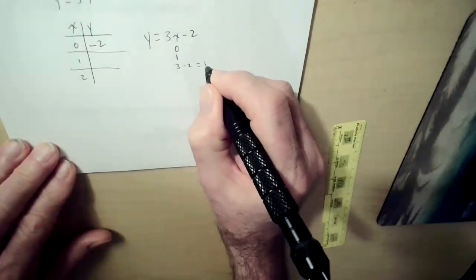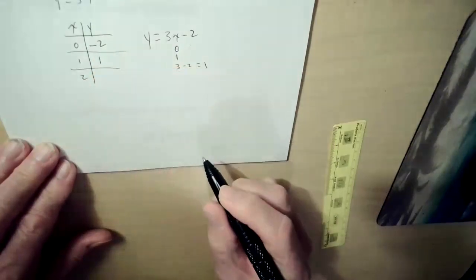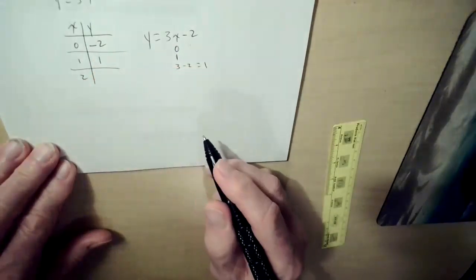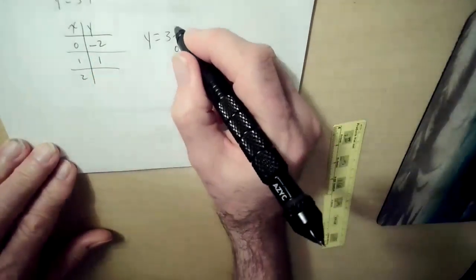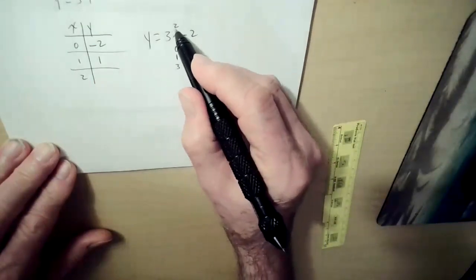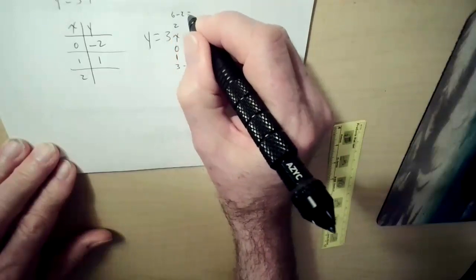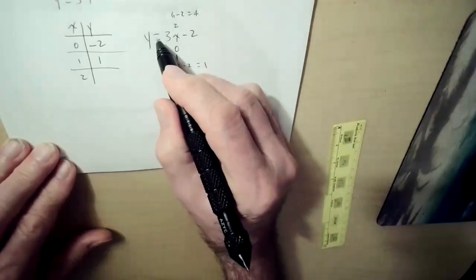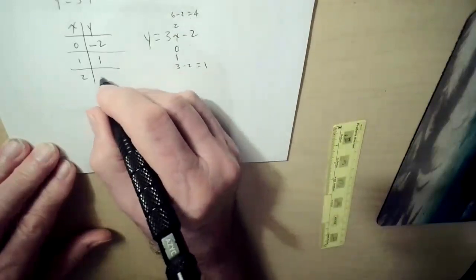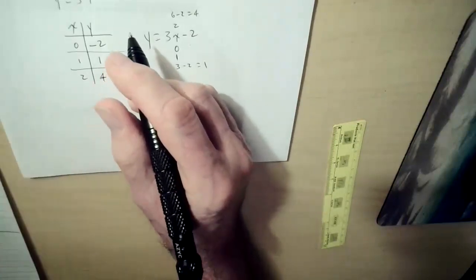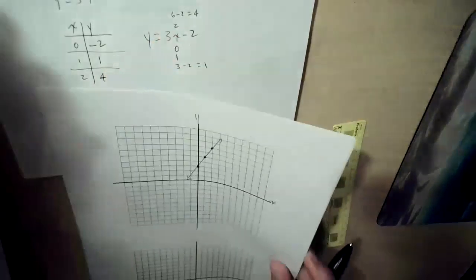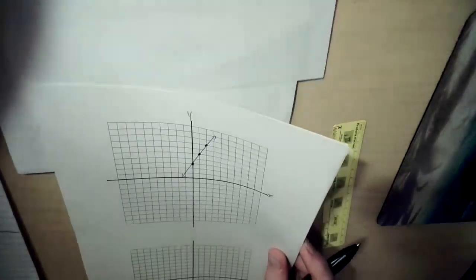We plug in 1 for x. 3 times 1 is 3. 3 minus 2 is 1. y is 1. When x is 2, 3 times 2 is 6. 6 minus 2 is 4. So y will equal 4.